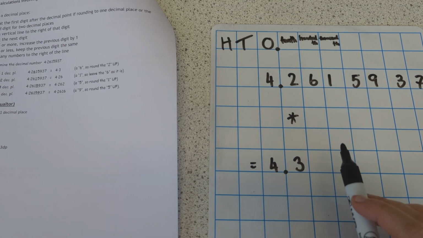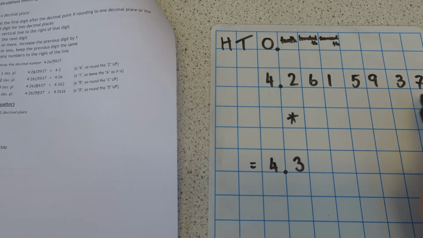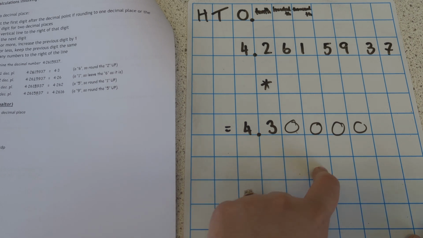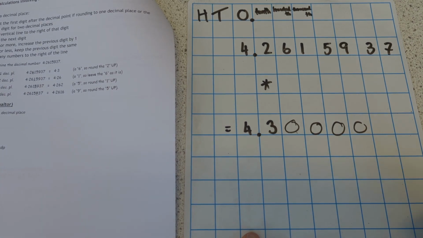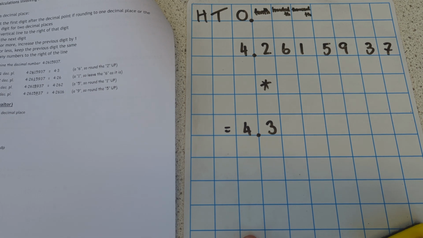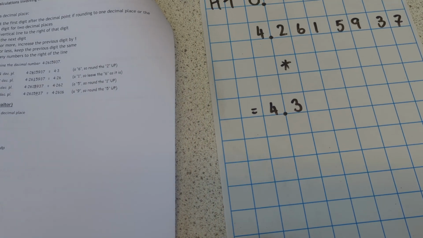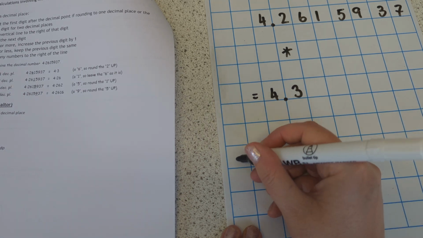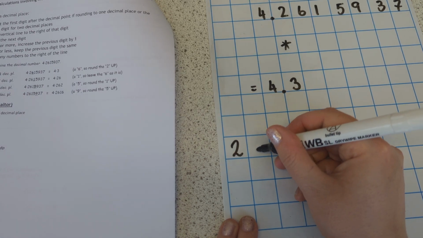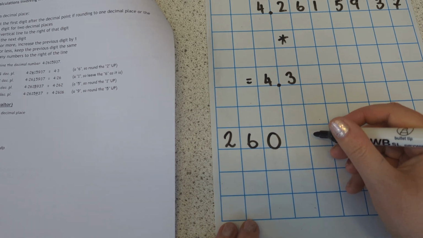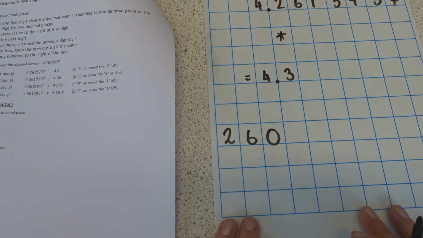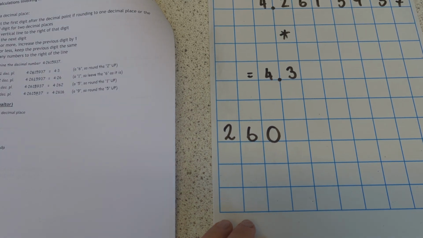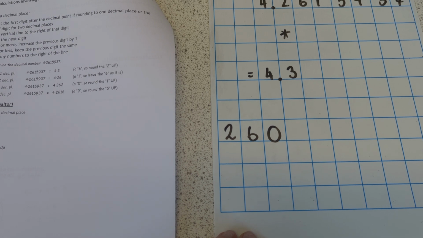Now, the reason why I don't need to put zeros here is because 4.30000 is the same as 4.3. So I don't need to bother with this, okay? For example, if we were rounding 260 to the nearest 10, it's 260. Let's say we're rounding 260 to the nearest 100.